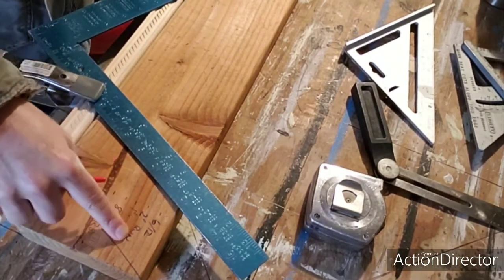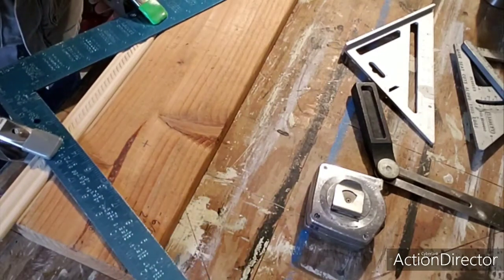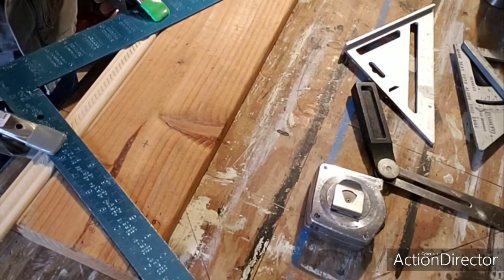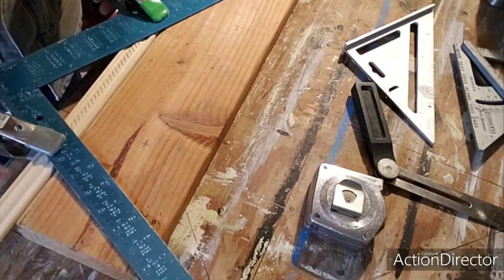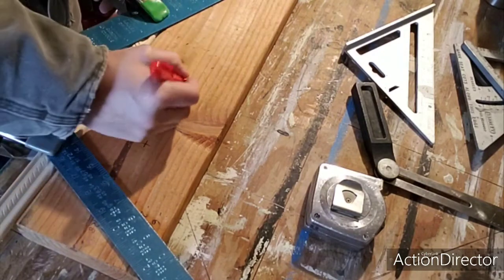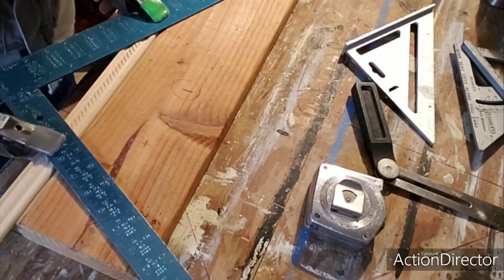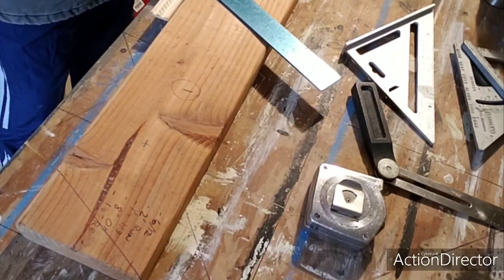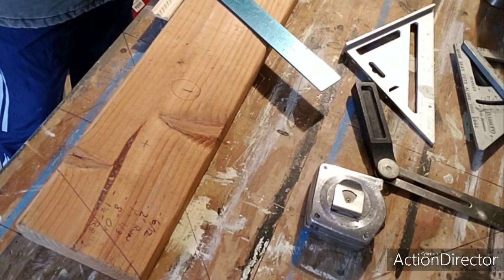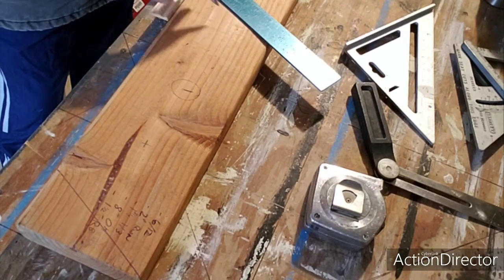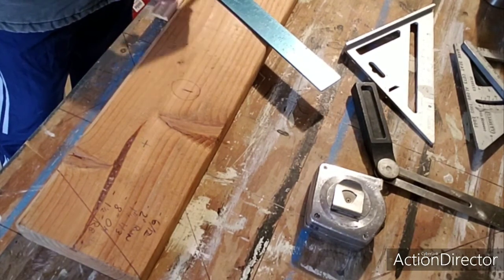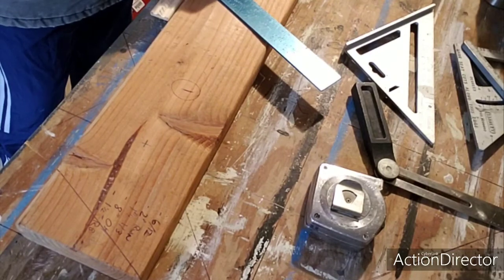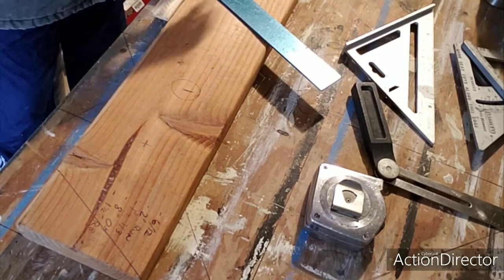2 foot run means we have to move the square twice. So this, we marked it here. I'm going to call this 1. I'll put a number 1 here. And I'm going to move it down until I hit that mark. Line it up. Put a nice mark. Put a number 2 in between the frame of the square.